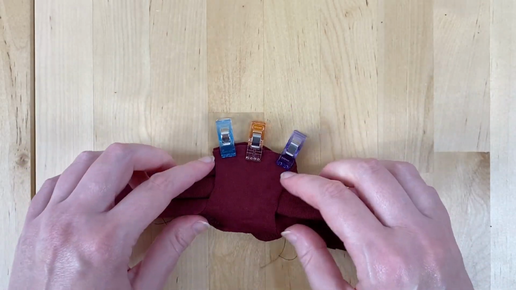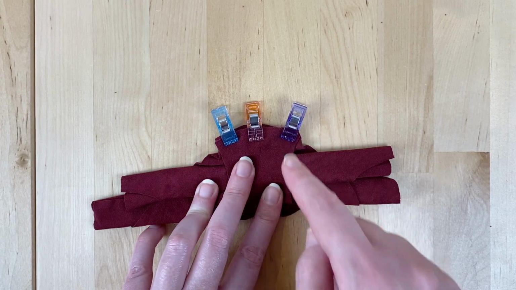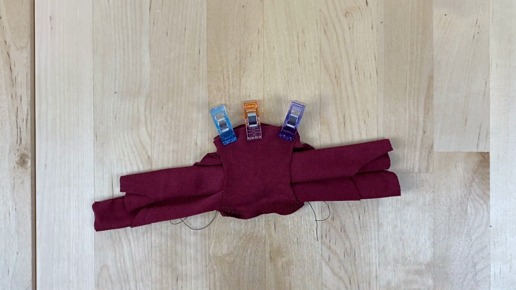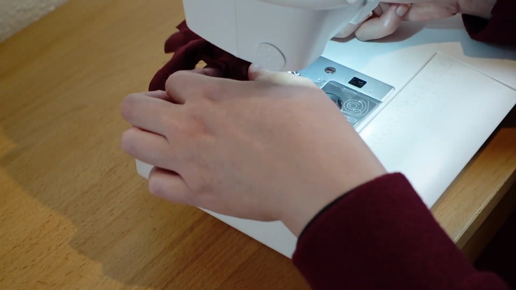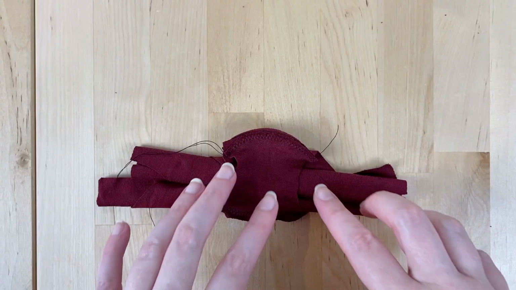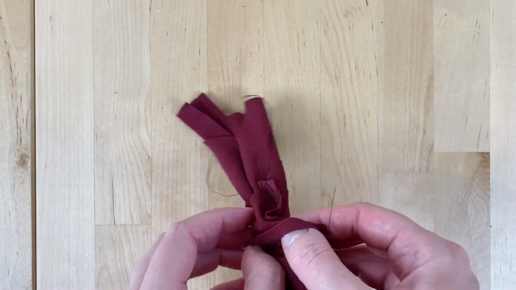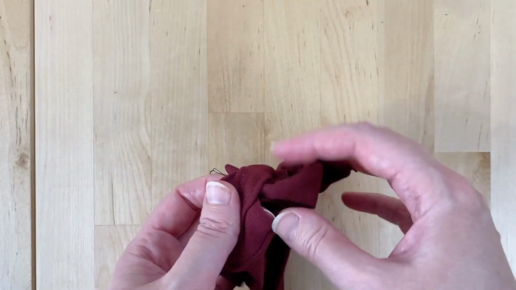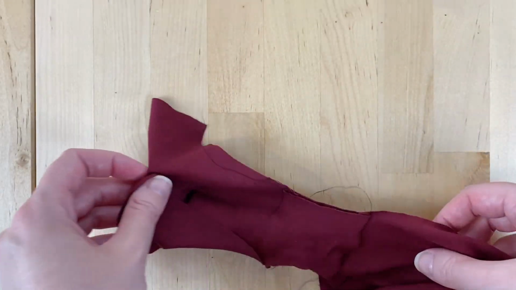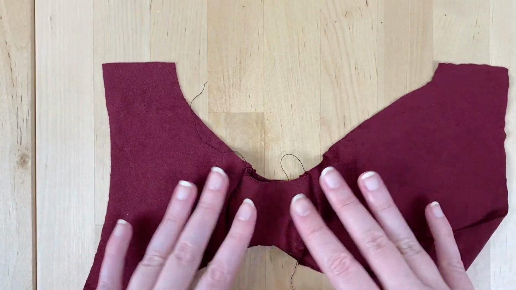So, and now I can sew this part of a gusset. And here we have our little burrito, and I can now pull this out. And we have a nicely finished gusset.